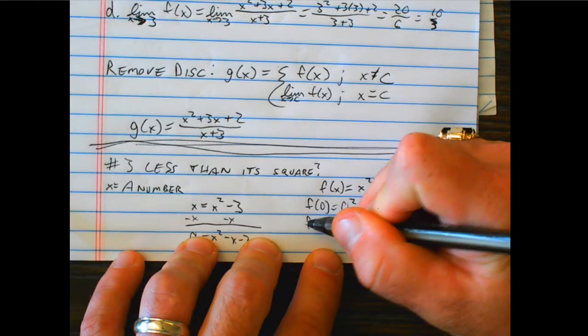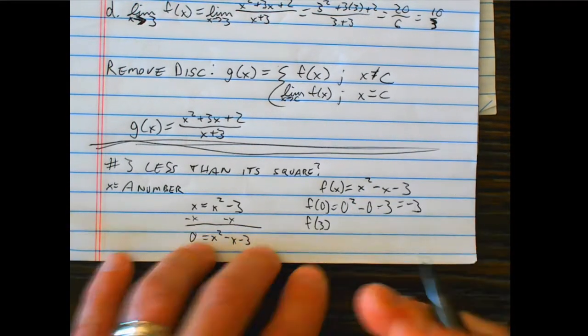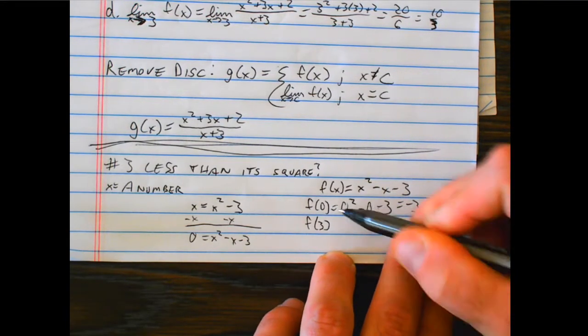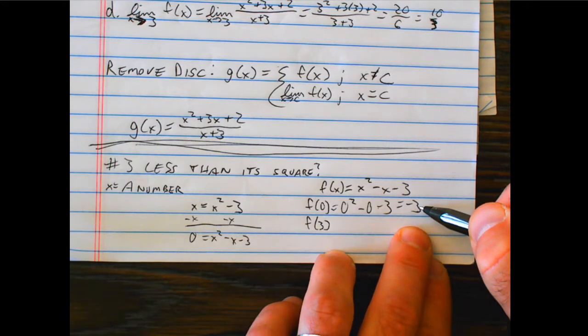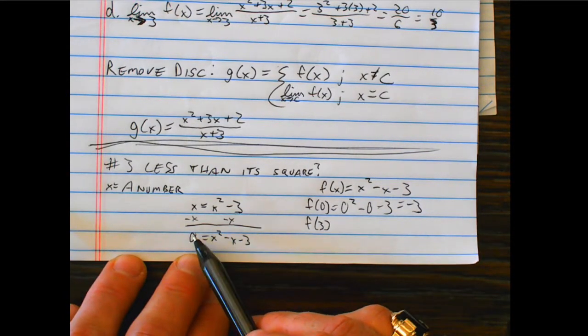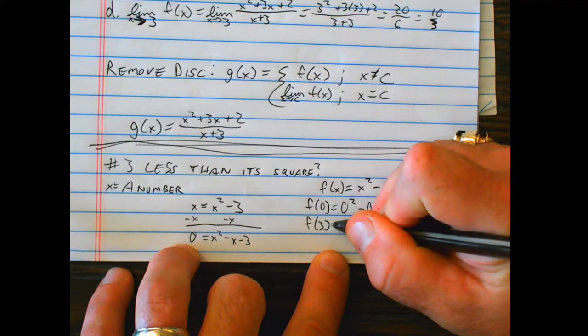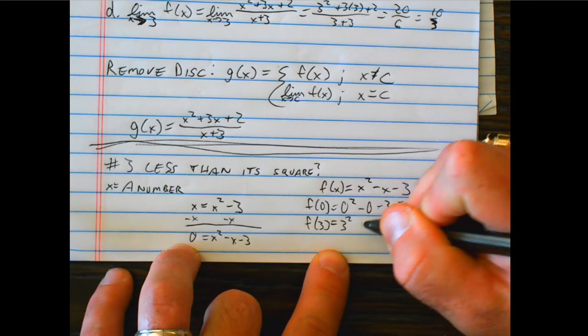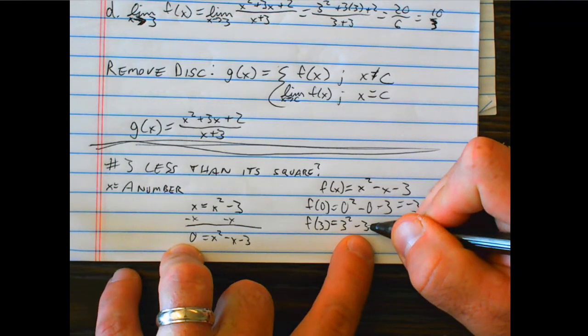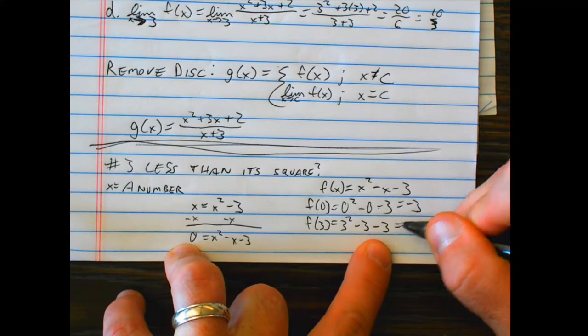I'm going to try f of 3, because really what I want to do is find a value that gives me f negative and a value that gives me f positive, so that somewhere in between those two would be 0. So f of 3, 3 squared minus 3 minus 3, 9 minus 3 is 6, minus 3 gives me 3.